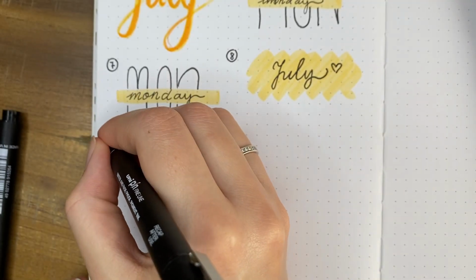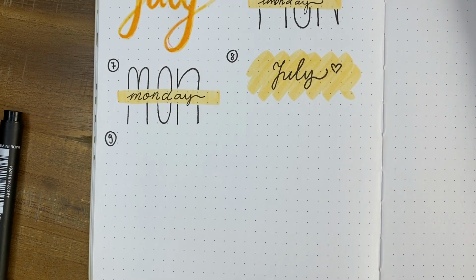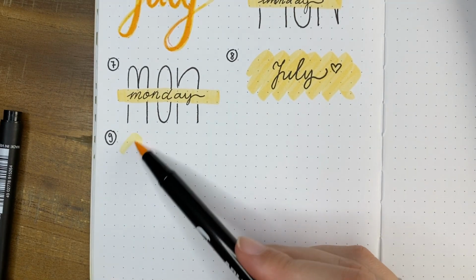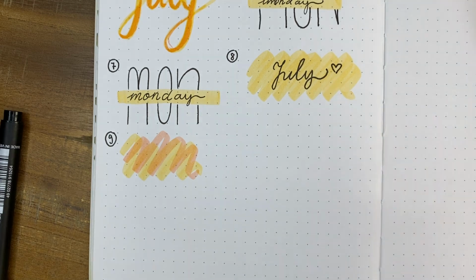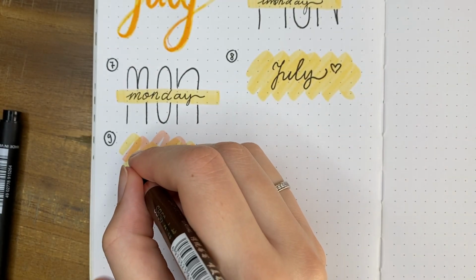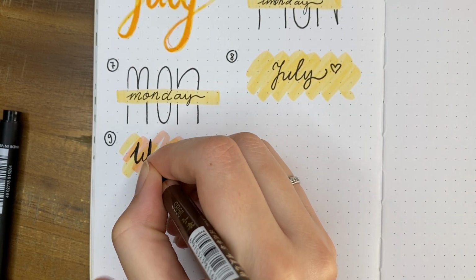Then we will combine 2 colors in the background, a lighter shade and a darker shade. Then, with a calligraphic pen, you will just write down your title. You can also decorate it a little bit with a heart or some different doodle.